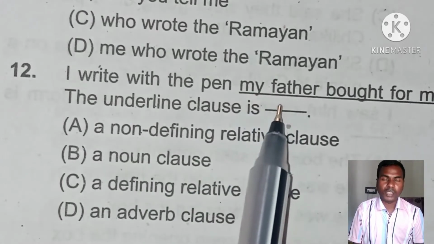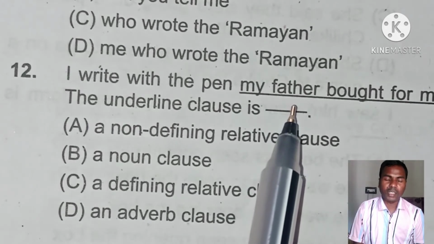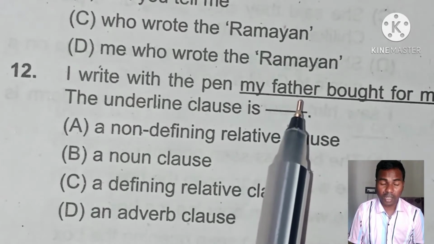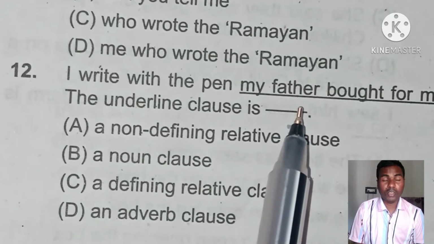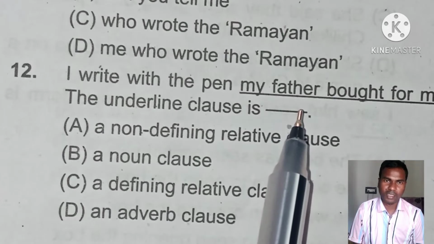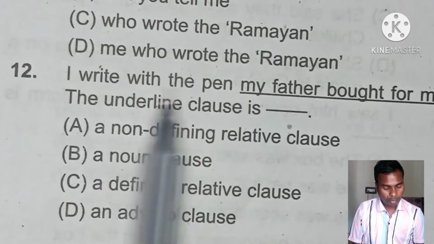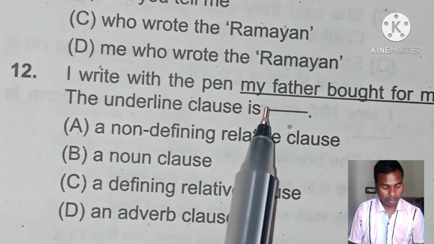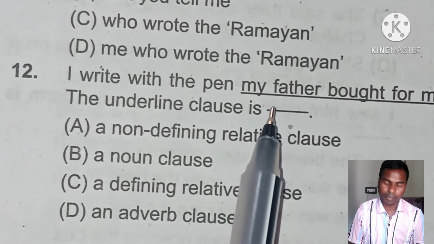If a clause gives important information about a subject, in that sense we say that clause is an identifying or defining clause. But if that clause gives extra information, in that sense we will say non-identifying or non-defining clause. So, I write with the pen. Is there any information given? No. We don't have any more information about the pen.